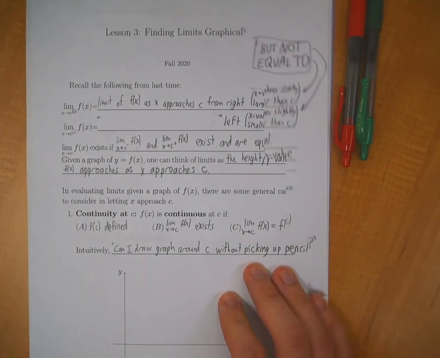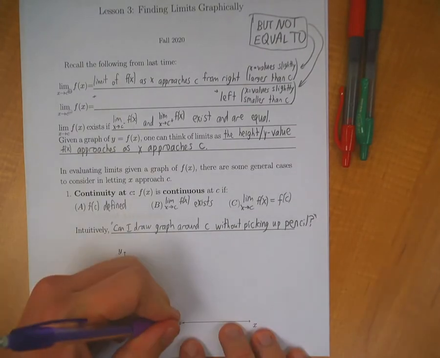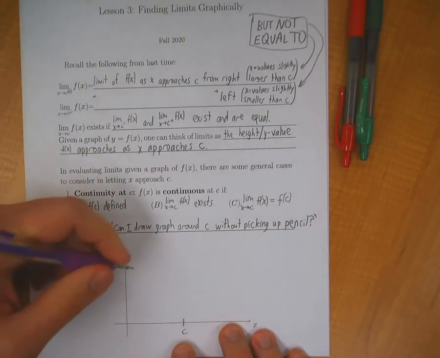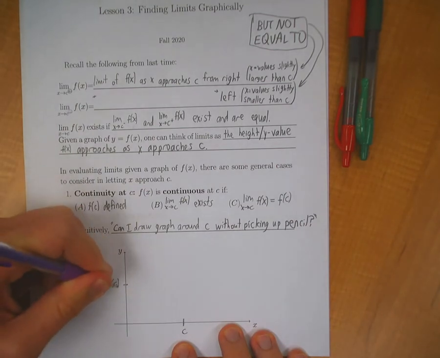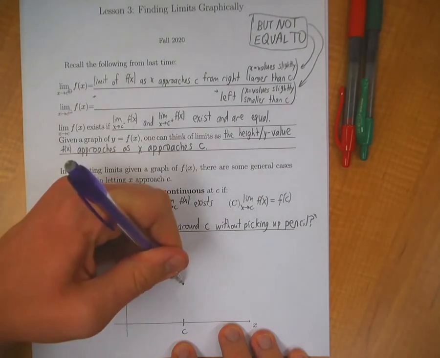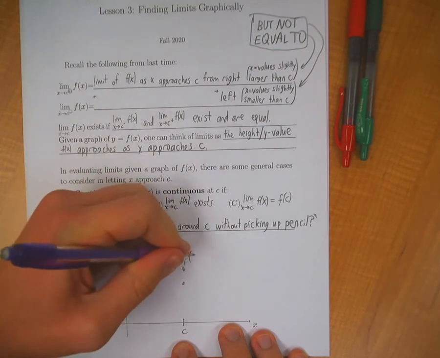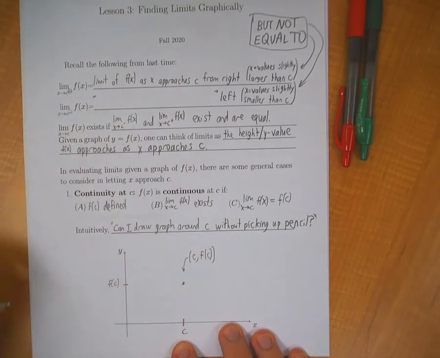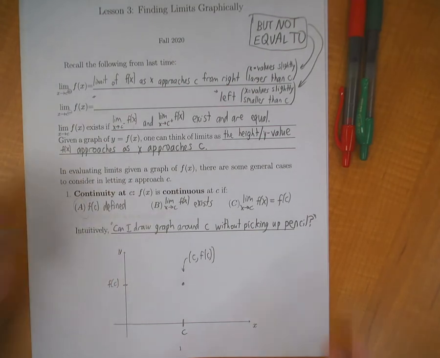So to give you an idea of what that graphically looks like, let's draw c right here, and then let's put f of c right here. So then that means their point is going to be right around here. So we have our point c comma f of c. That automatically gives us criteria A off the bat, so that's good. But now we also have to say, all right, our two-sided limit has to exist as well.